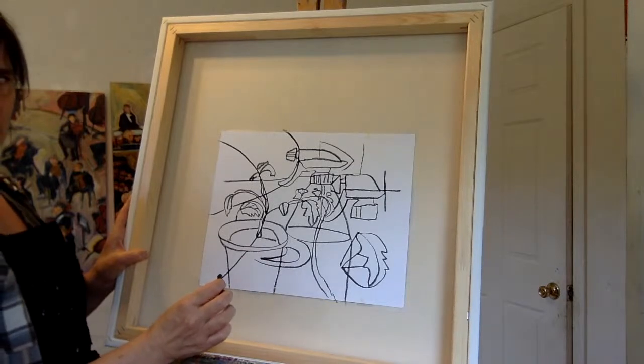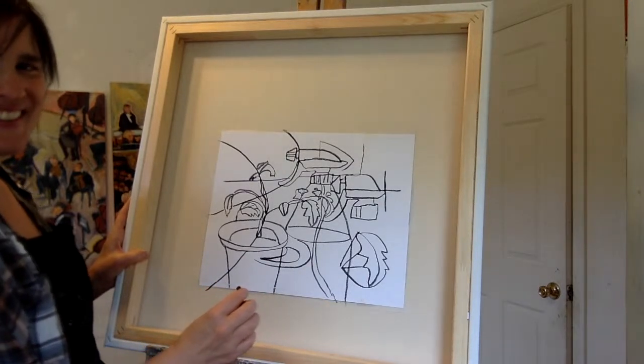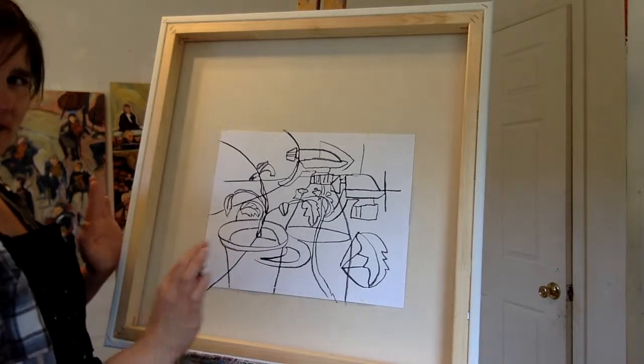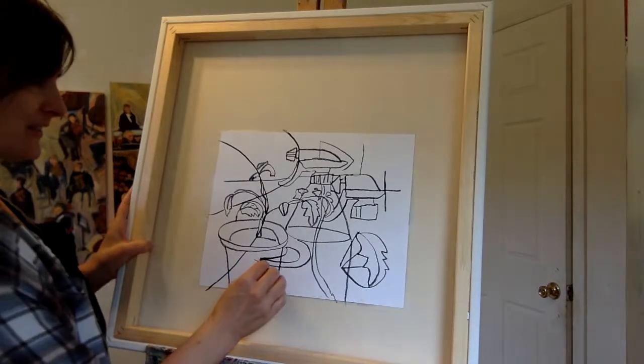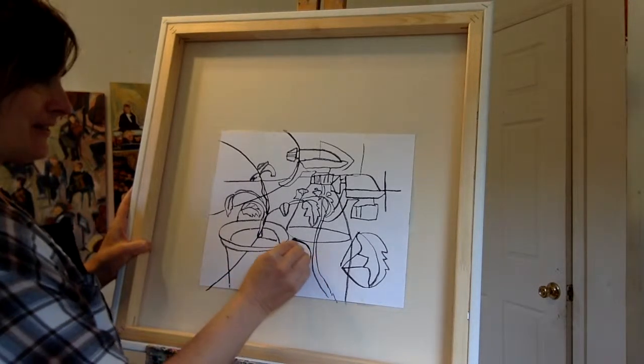one of the shapes. Hey, Alana, we're doing cubist type things, drawings, paintings.